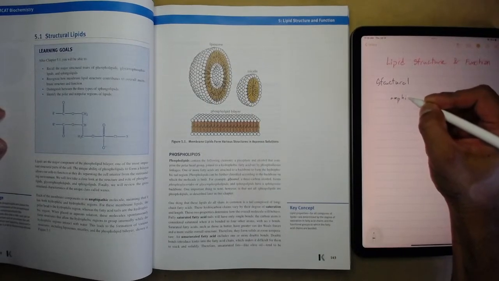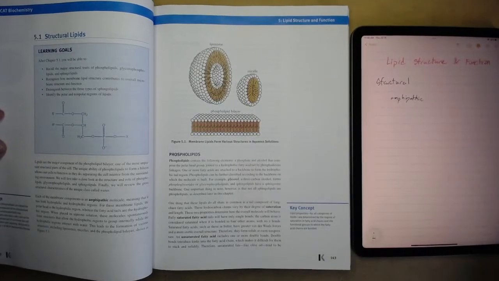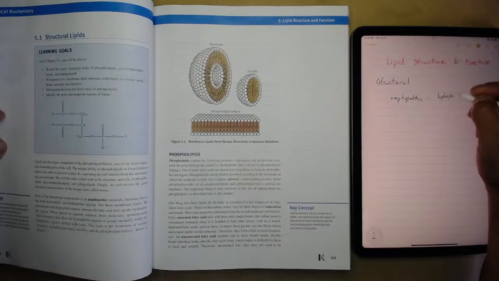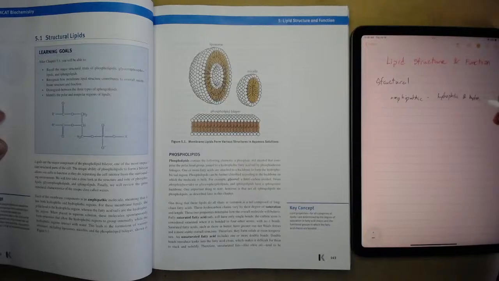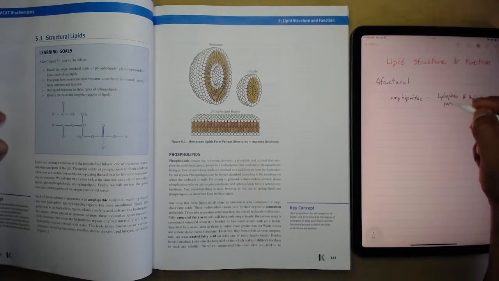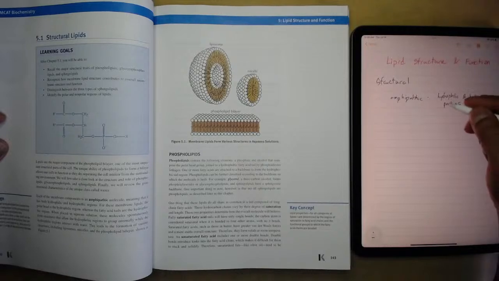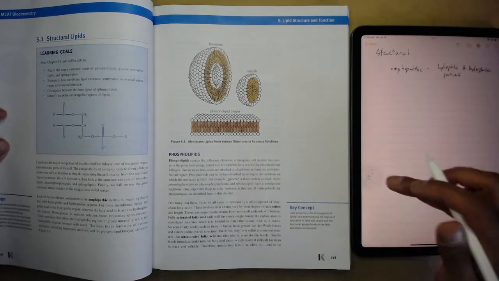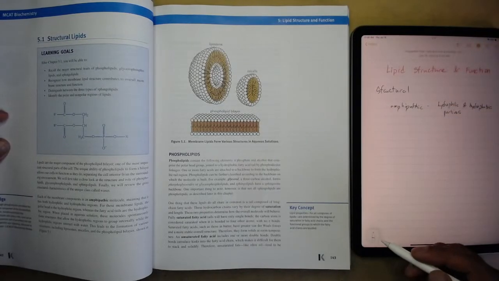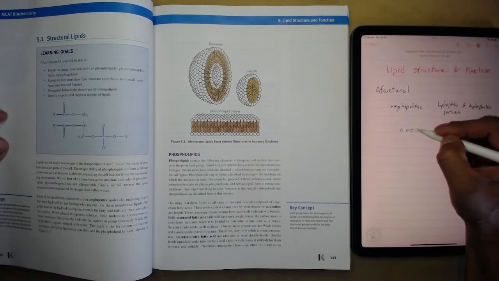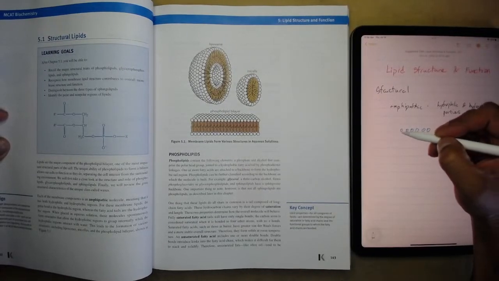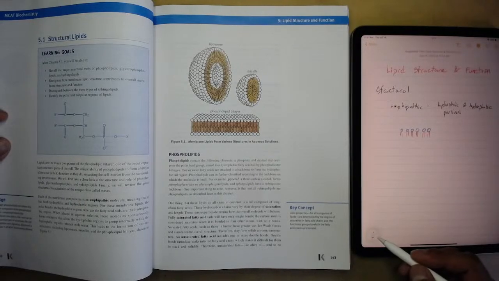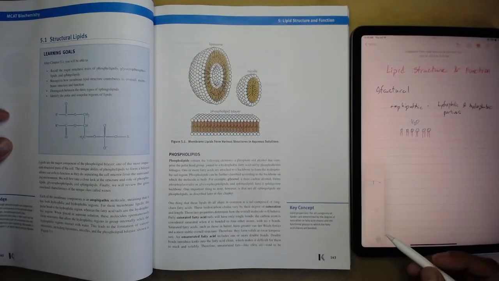Remember that amphipathic means hydrophilic and hydrophobic portions, regions. And let's draw a little phospholipid. We got the heads that are hydrophilic. They like water. We got the tails that are hydrophobic.